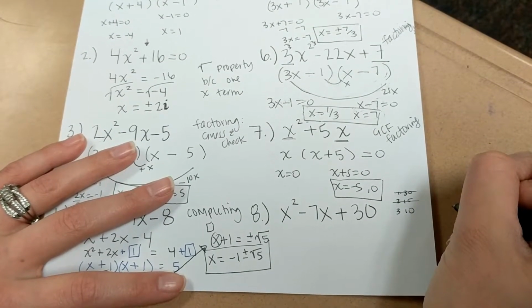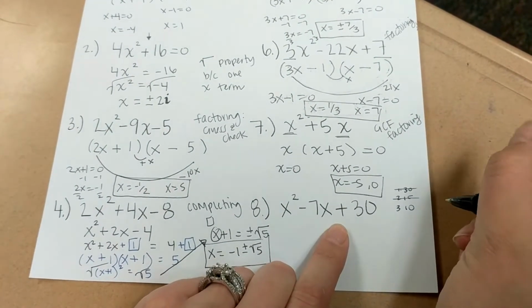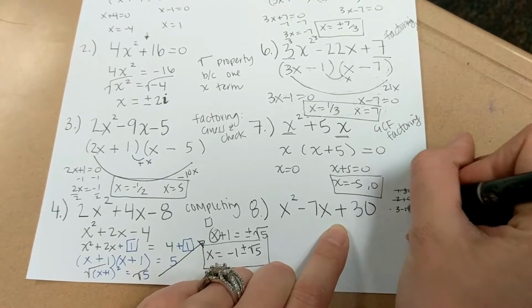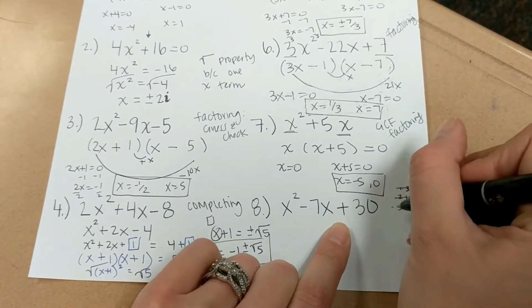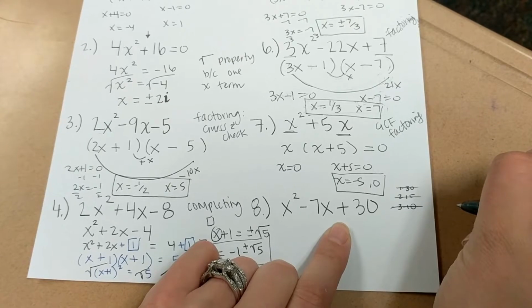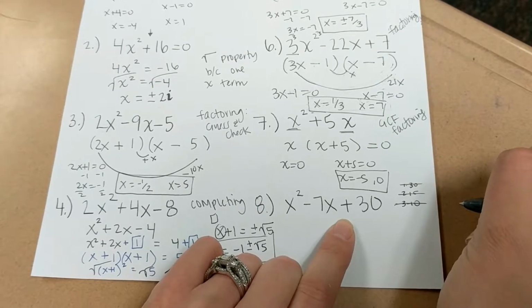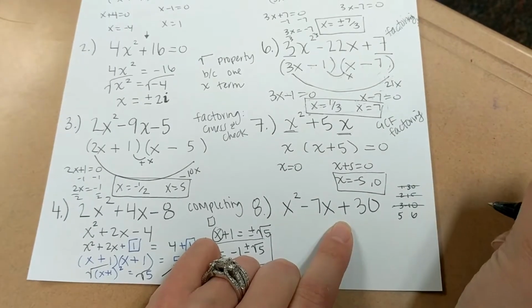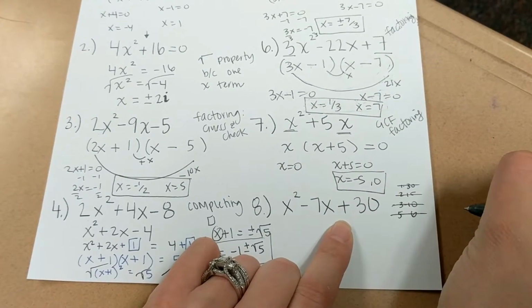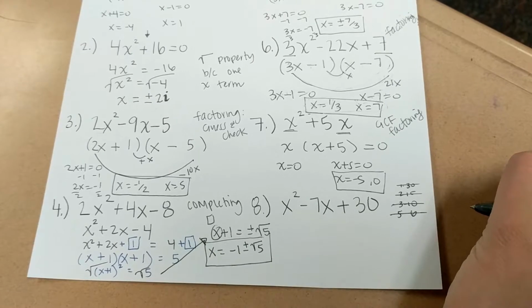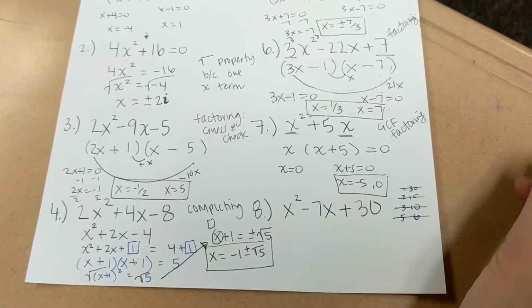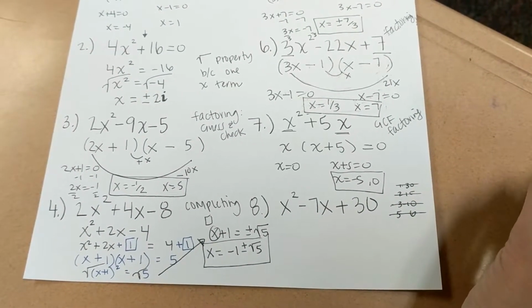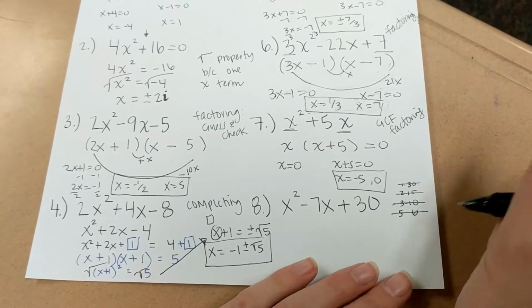Could that add up to negative 7? Well, both of my signs have to be the same. Well, that doesn't work. That adds up to negative 13. 4 doesn't have any factors. 5 and 6. Nope. And that's it. So factoring is not going to work. This is not factorable. So let's do the quadratic formula.